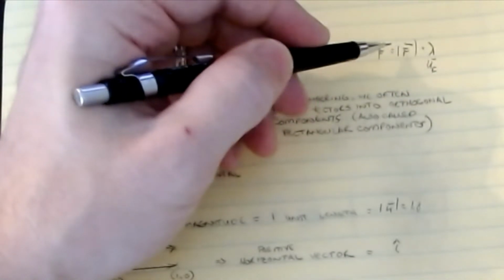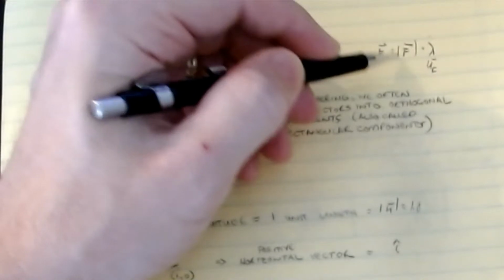And so all I need then to create the vector that I'm looking at is the magnitude of that vector multiplied by something that tells me its direction.